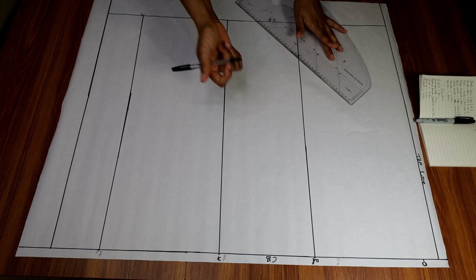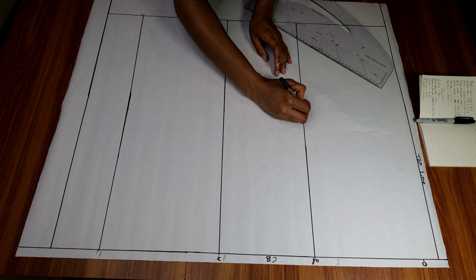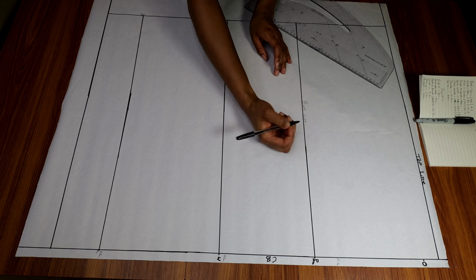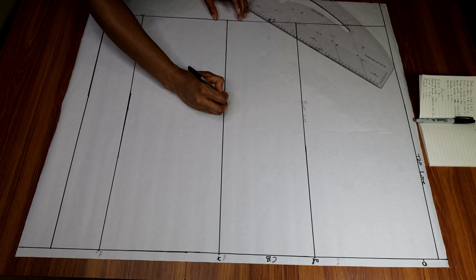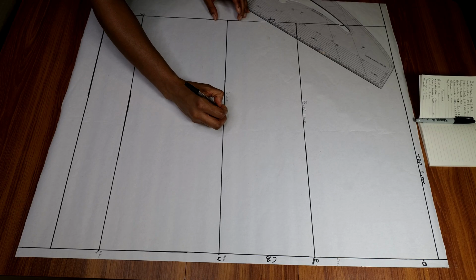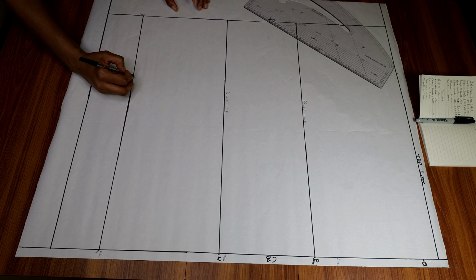What I'm going to do now is label these lines. This is going to be our bust line, this is going to be our waist line, and this right here is going to be our hip line.